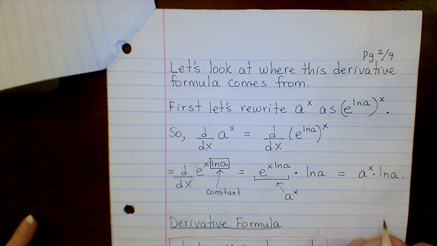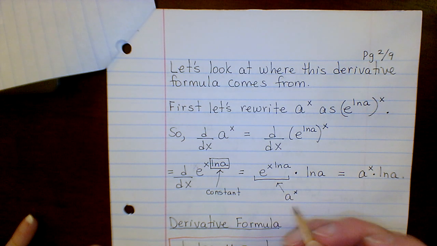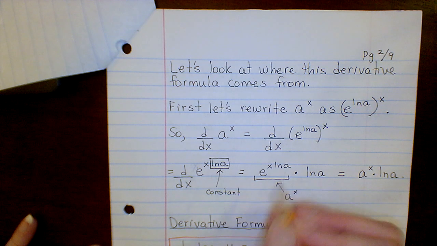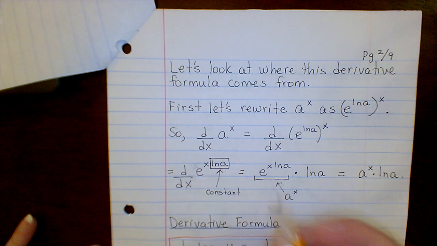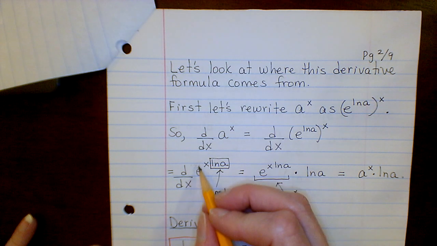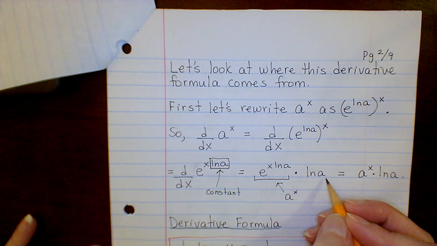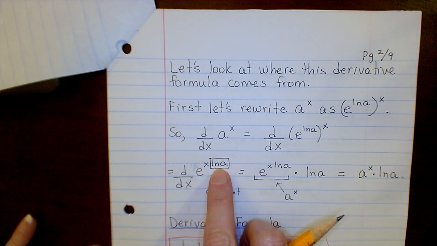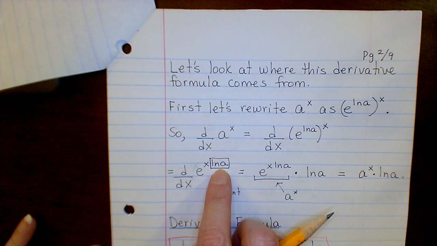Here, we just need to use our derivative formula from the previous section that says the derivative of e to the u is e to the u du dx. So the derivative of e to something is just e to that thing times the derivative of that thing. Well, the derivative of x ln a is just ln a, because ln a is just a constant. So it's just like saying the derivative of 3x is just 3. Same thing here. It just happens to be that we don't have a nice number like 3. We have ln a as a constant.